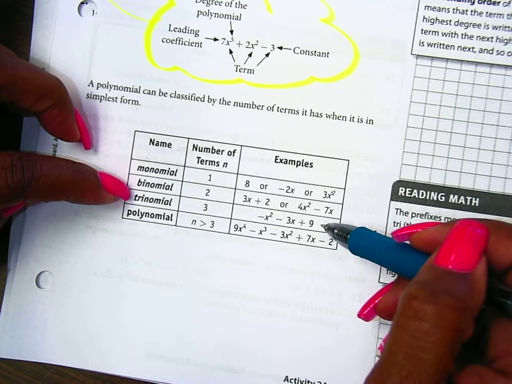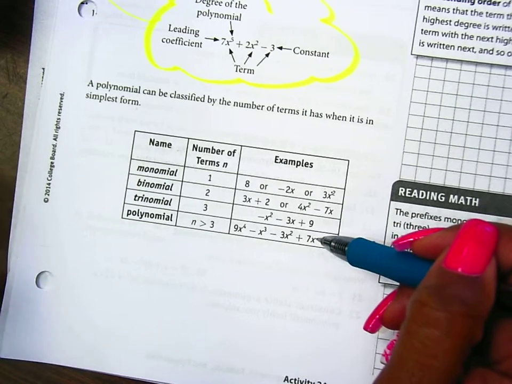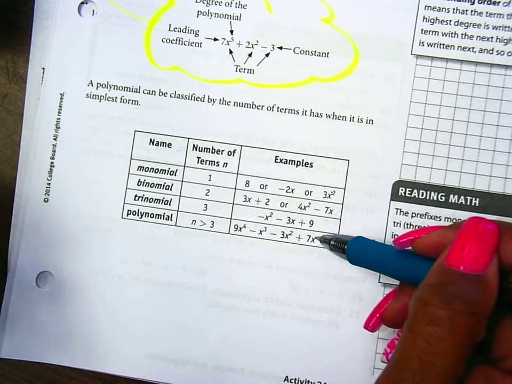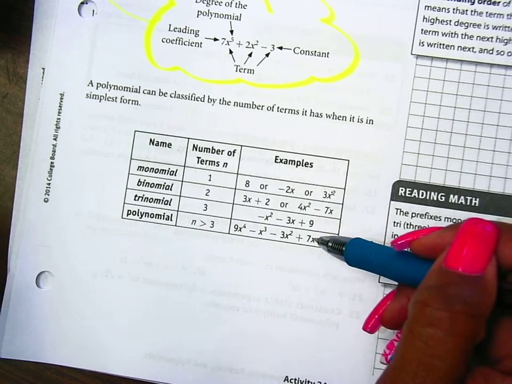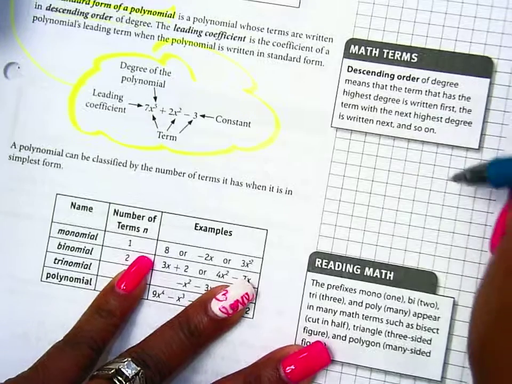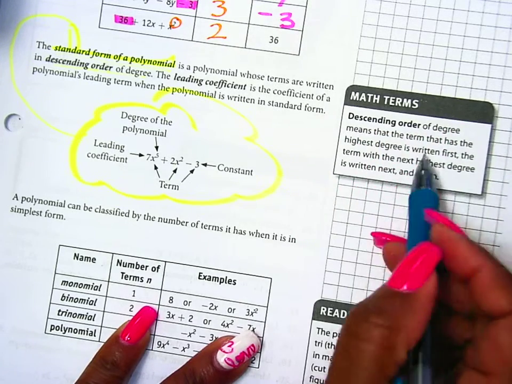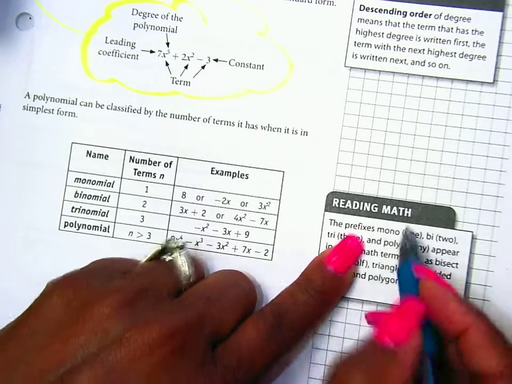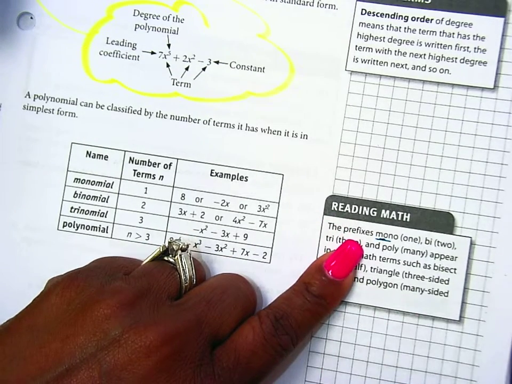Quadratic function in this case. It could be another function, but I'm not in middle school. In Algebra 1, we focus mostly on linear functions and quadratic functions. Okay, and on a side note, guys, notice it has math terms here, and it's explaining in detail descending order for you. Here with the reading math, it says, hey, use those English skills.